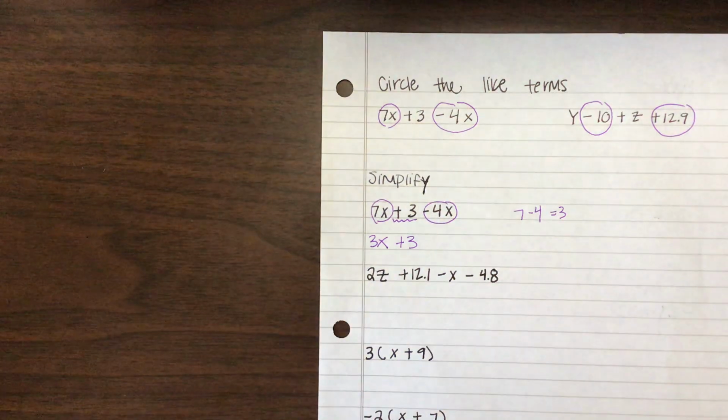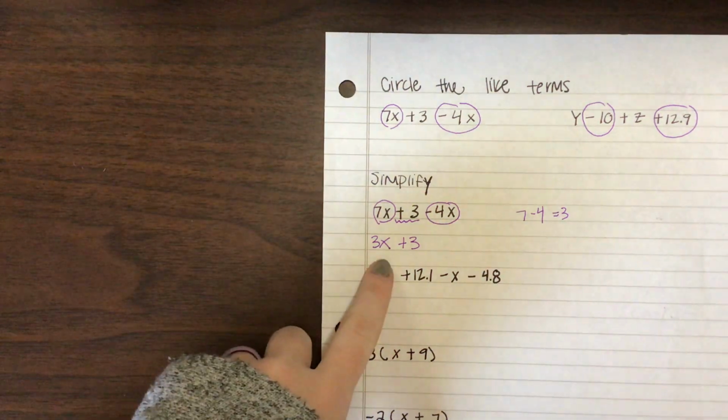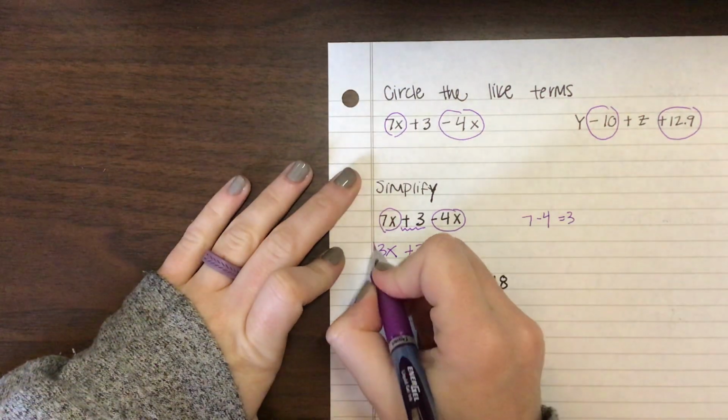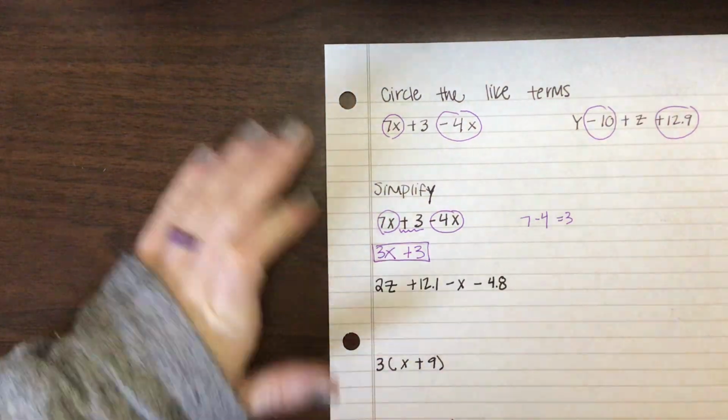But I have to stop there. 3x has an x. This 3 is just a constant. It doesn't have an x, so I'm done there. So I get to stop.